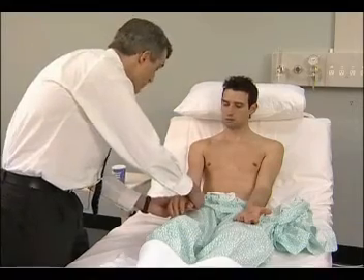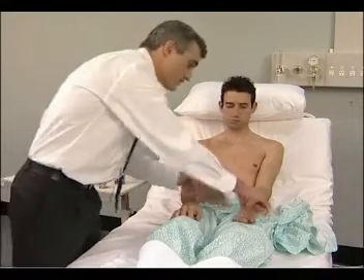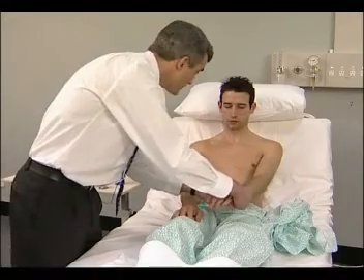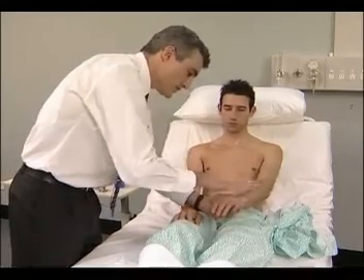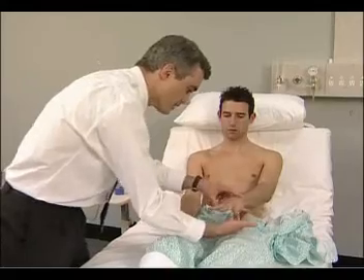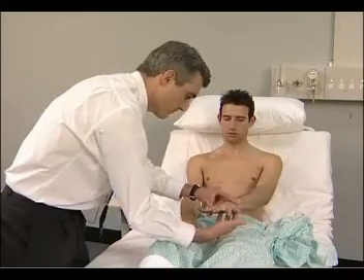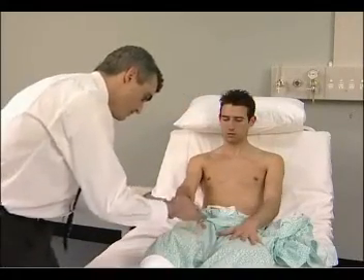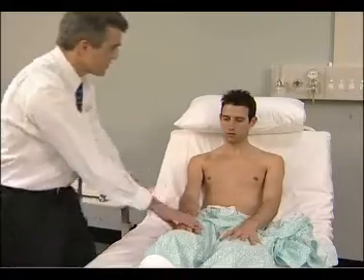Is that tender when I press there? Okay, let me try the side. Any tenderness there? I'd like you to now spread your fingers apart and keep them apart. Ask the patient to spread the fingers against resistance. And this hand. Weakness can be due to a brachial plexus involvement from a lung carcinoma.